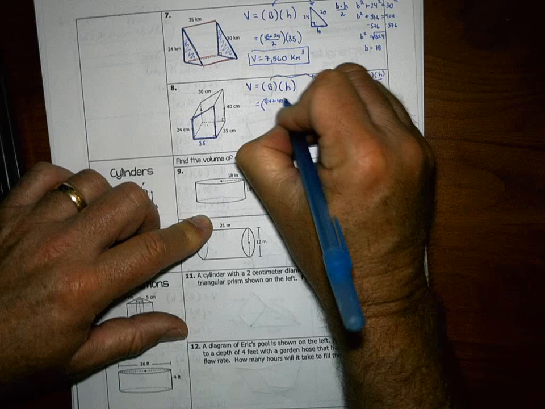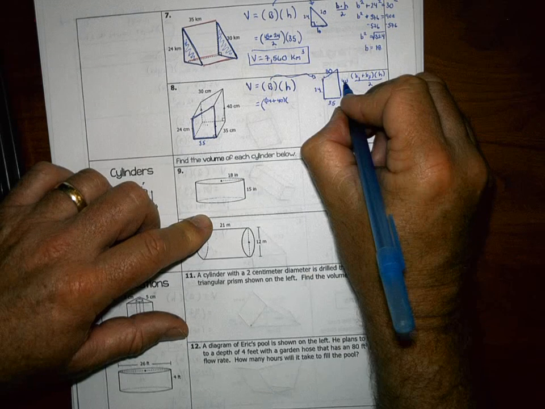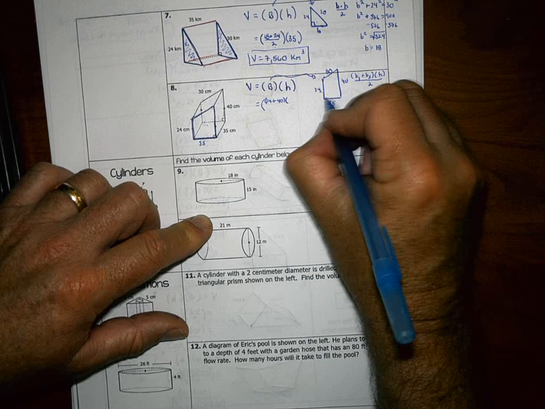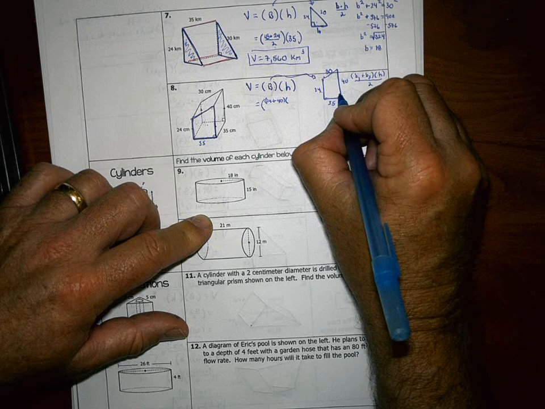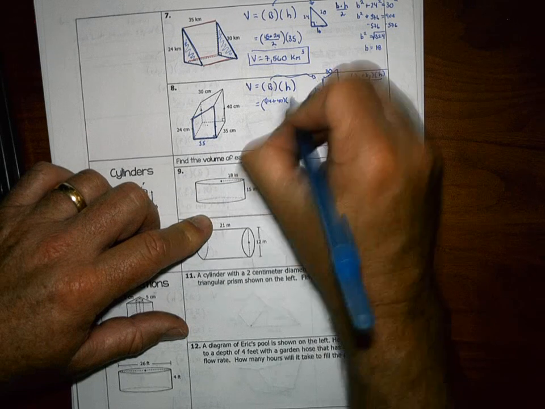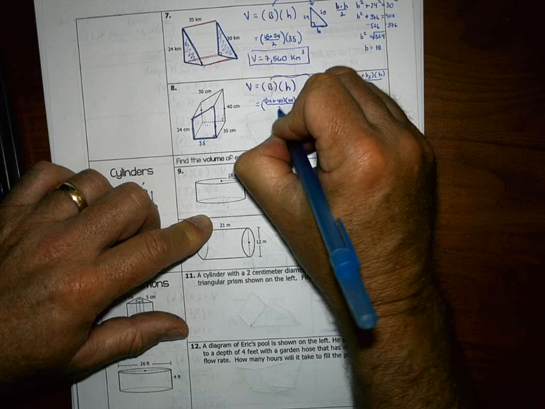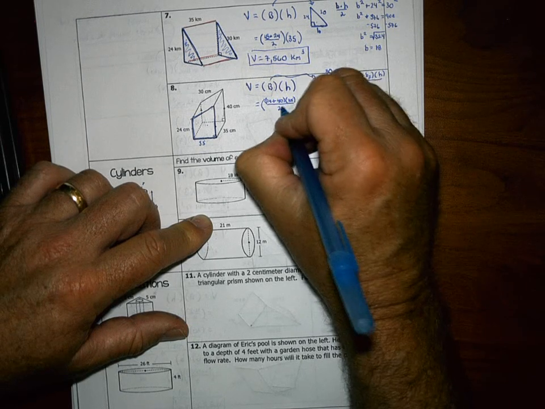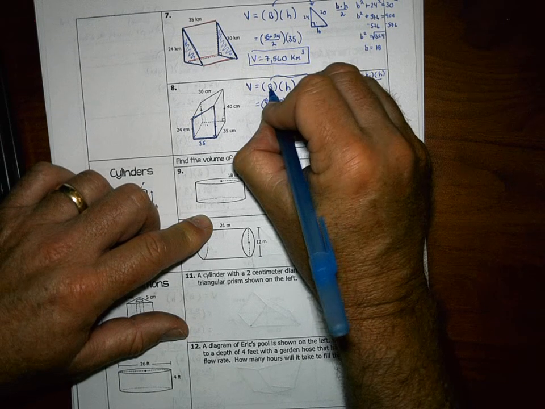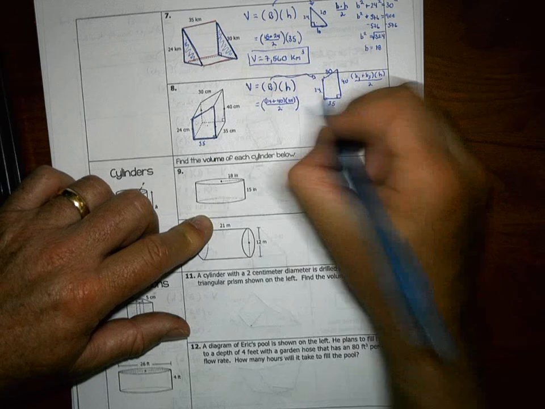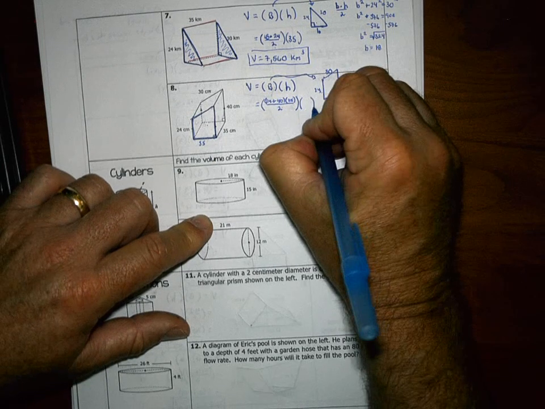Then I'm going to multiply that by the height of the trapezoid. The height is 35 right here. It has to be, because that's a 90-degree angle there. See, 90 degrees. So the height is 35. And then I'm going to divide all that by 2. So 24 plus 40 times 35 divided by 2, that's going to give me the area of the base of my prism. Then I'm going to multiply that by the height of the prism to find the volume.